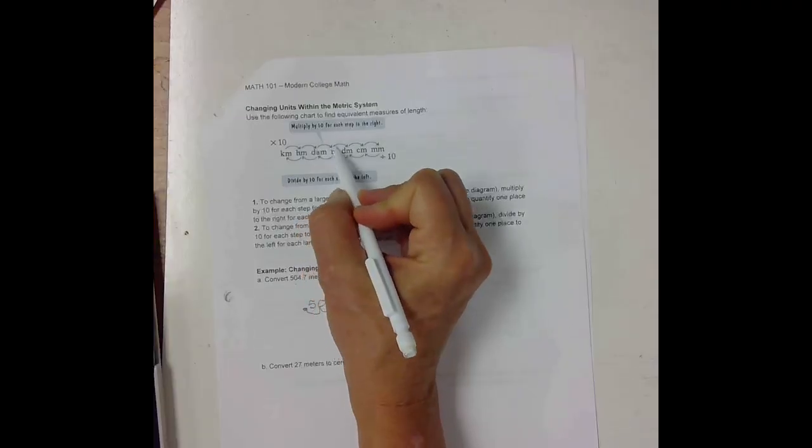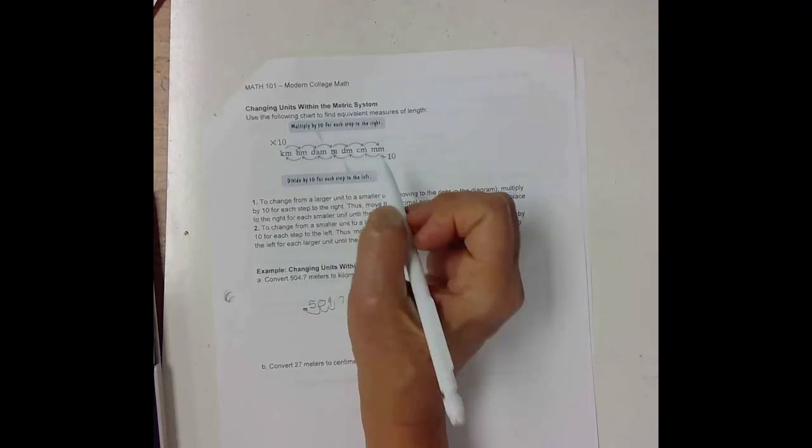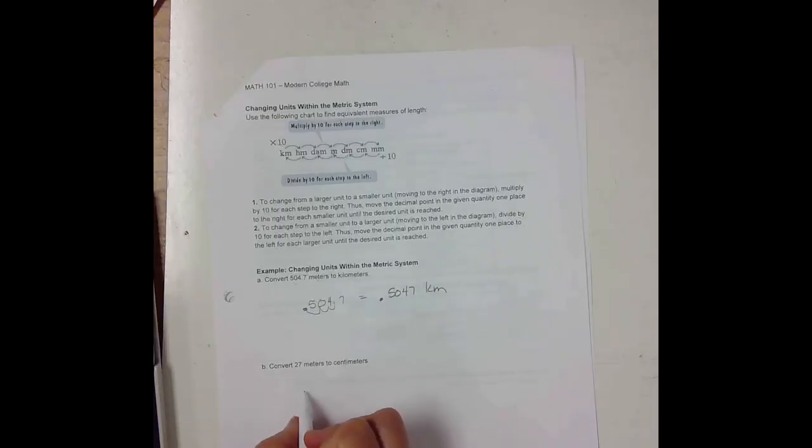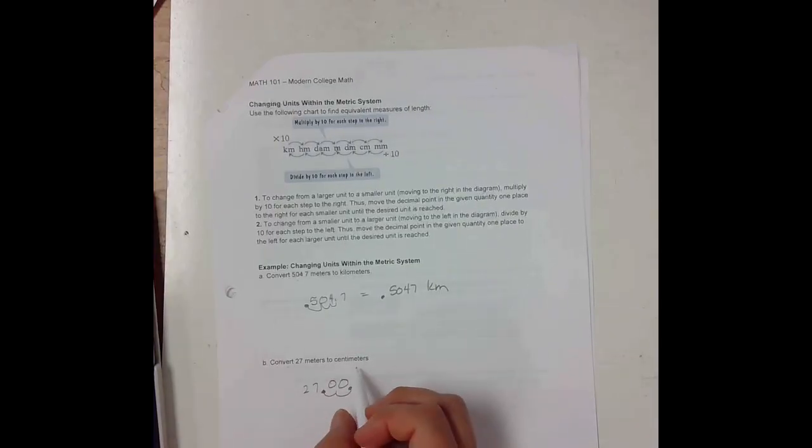The next one, if I go from meters to centimeters, notice on this one I'm going to go the other direction. So I'm going to go to the right, and I'm going to go over 1, 2. That means I'm going to take the 27 meters, and the decimal will be right behind the 7. And that means I'm going to have to add 2 decimal places. So I'm going to leave 2 spots, add 2 here. And so I know that 27 meters will be 2,700 centimeters.